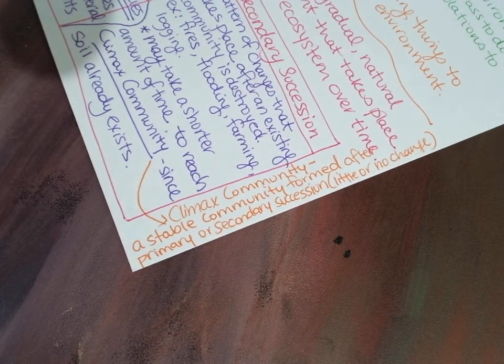Remember I said after a while it just kind of looked like what it used to look like, and you're not going to see change. The same way you'd be driving down a road and you would see the woods on either side of your car, and they don't look like they change year to year. They stay pretty stable. That's considered climax community.